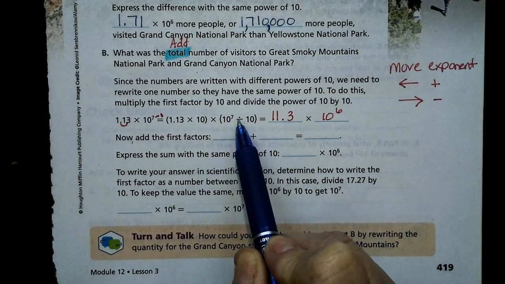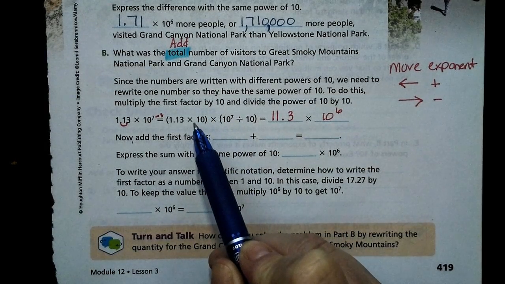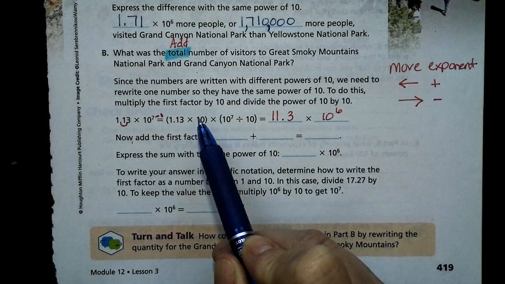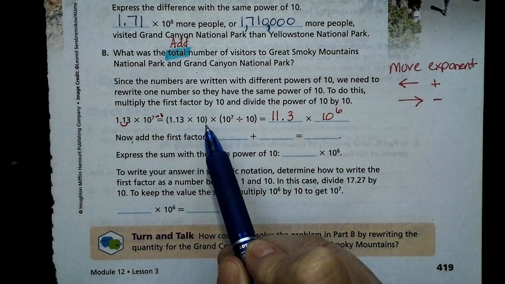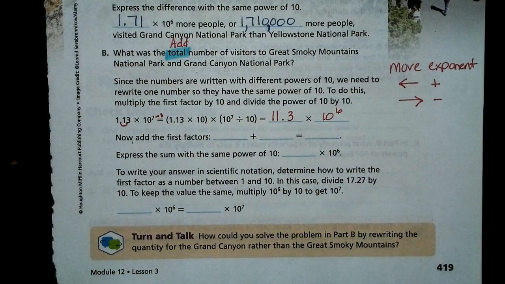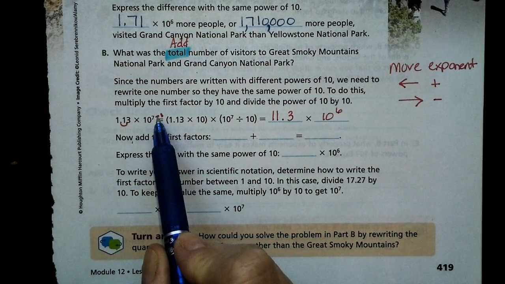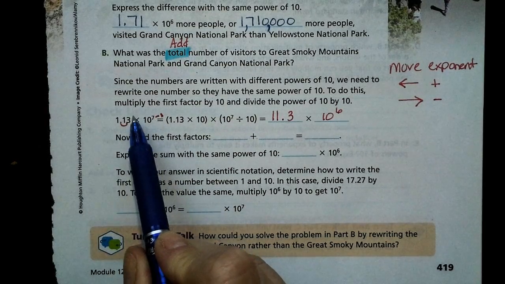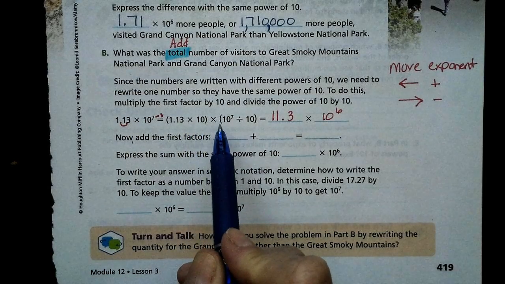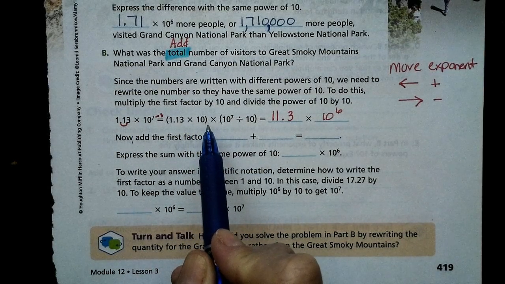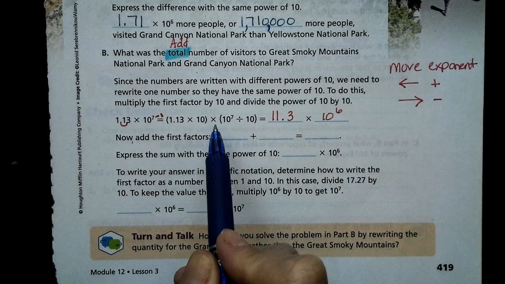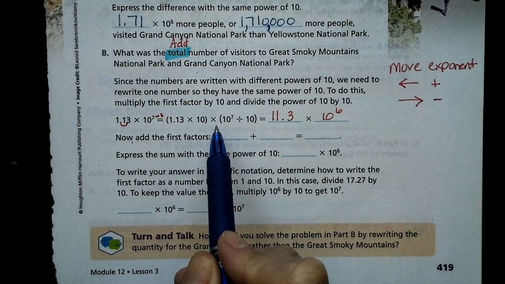This is the first time, in the many times I've taught this, that I've seen them do it this way, and I feel that it can be confusing. Simpler said, you're just adding or subtracting exponents. So I'm going to work it out this way. If you need to see more examples done this way, let me know. I can help you with that. It's just, to me, it can get a little tedious, like taking way too long.